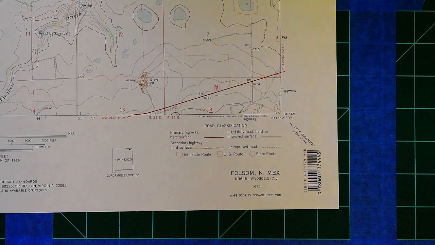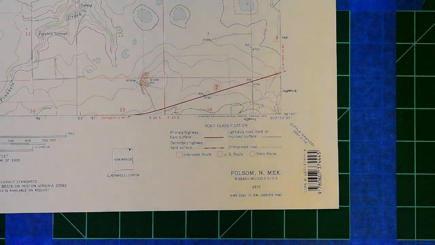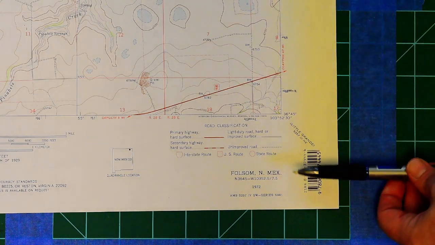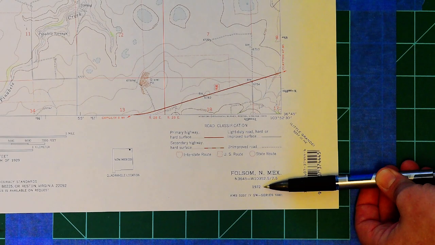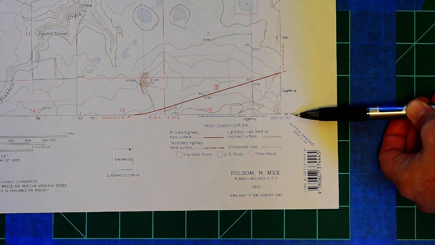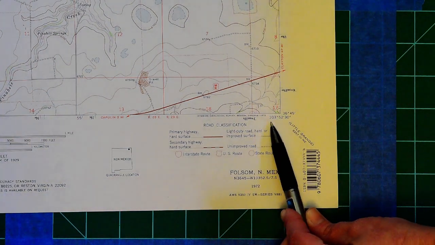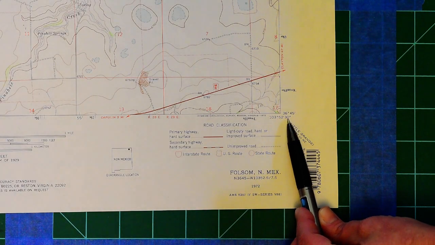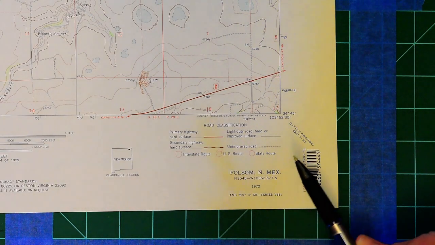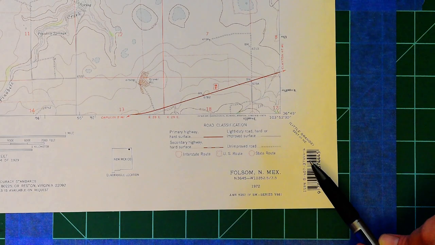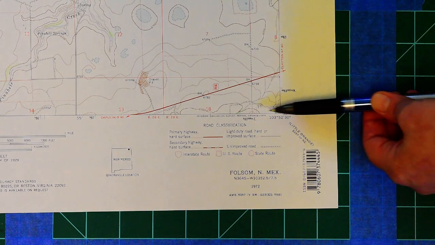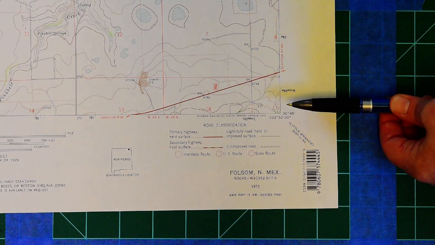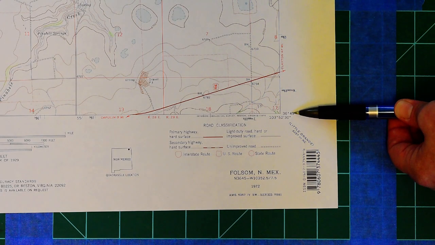And for example, this is kind of the bottom right-hand side of the topographic map. There's the name of the map. There's the year it was published. This right here, this 103.5230, that is the longitude of the eastern side. This 3645, that's the latitude of the southern boundary.